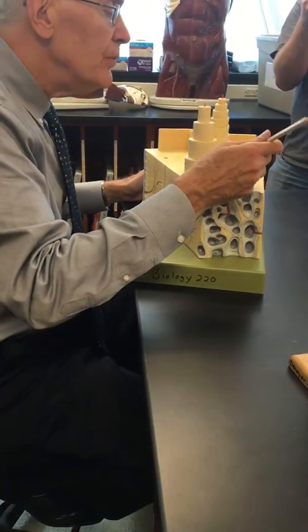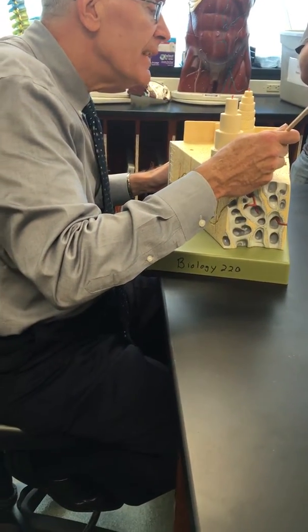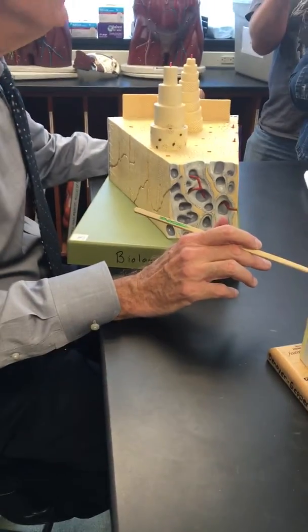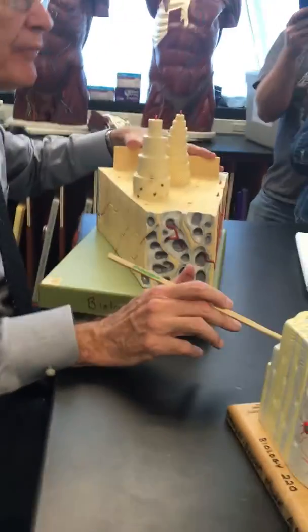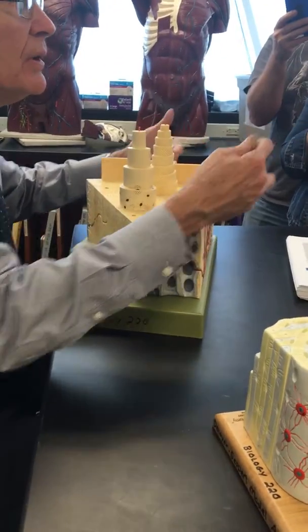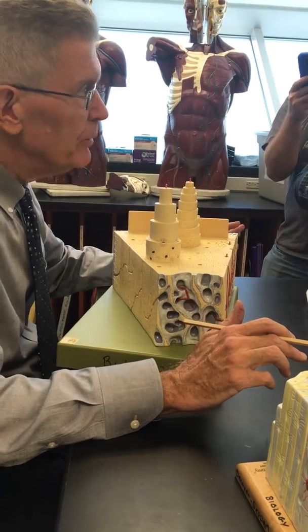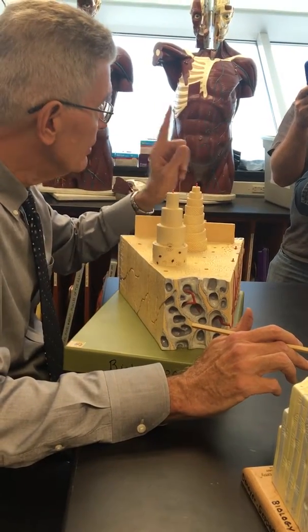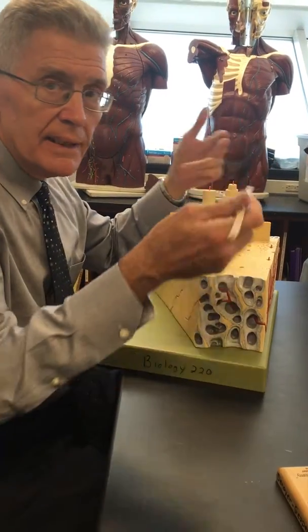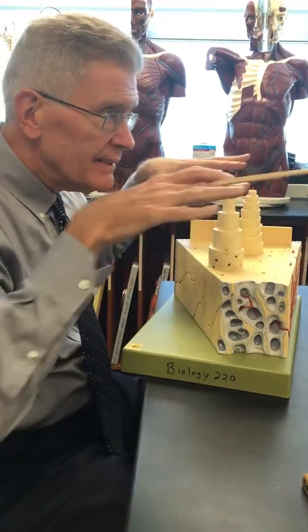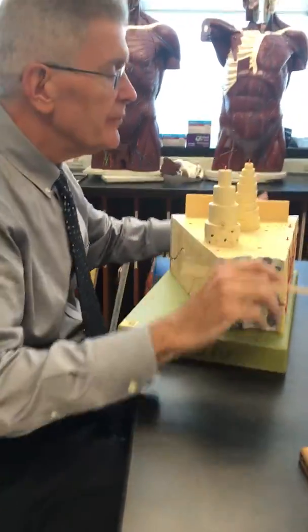Also, we see the grooves. See these grooves in the concentric lamellae? The grooves in a lamella, whether it's concentric, circumferential, which have grooves too, or interstitial, are called canaliculi. That's the plural. Canaliculus is one groove. They're significant because they actually allow chemical communication between bone cells. They communicate through the grooves.